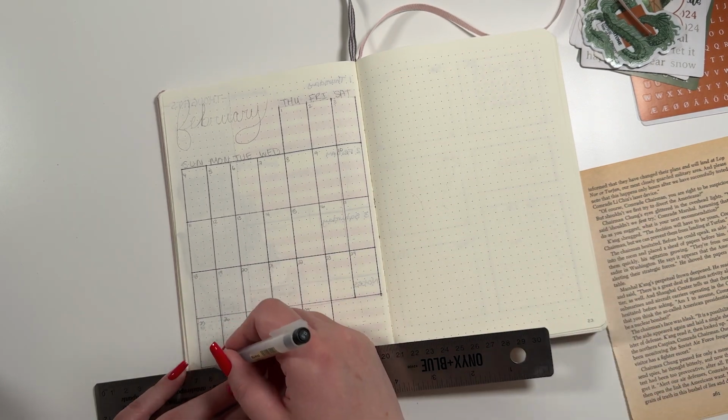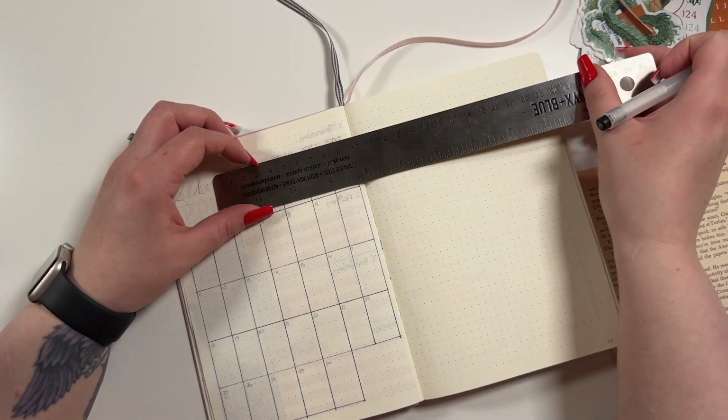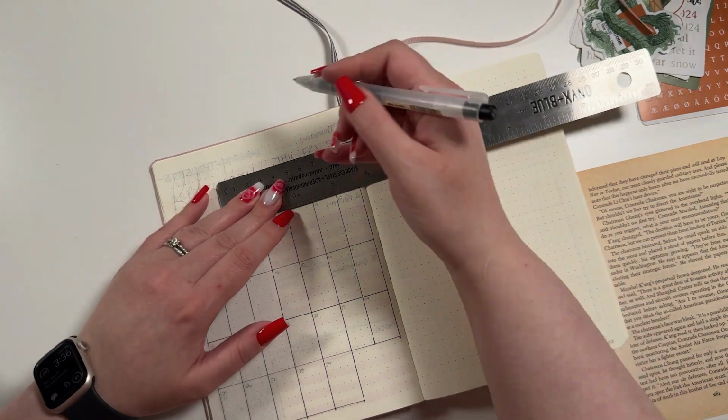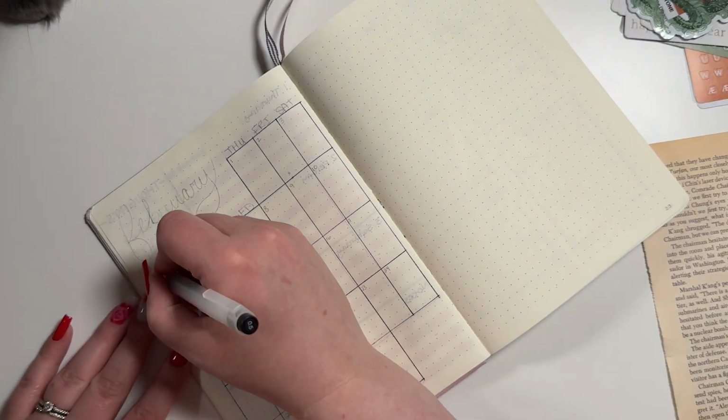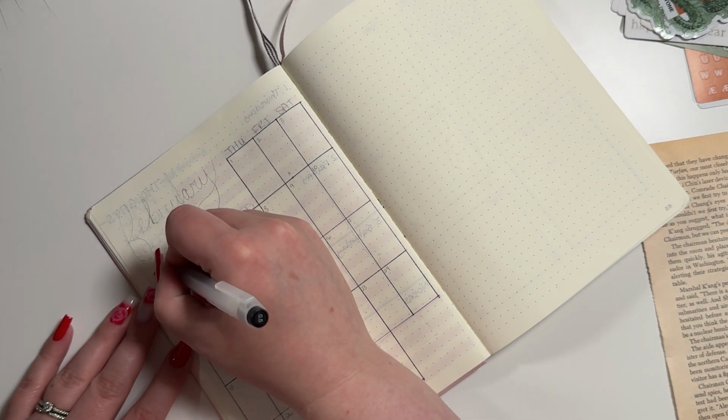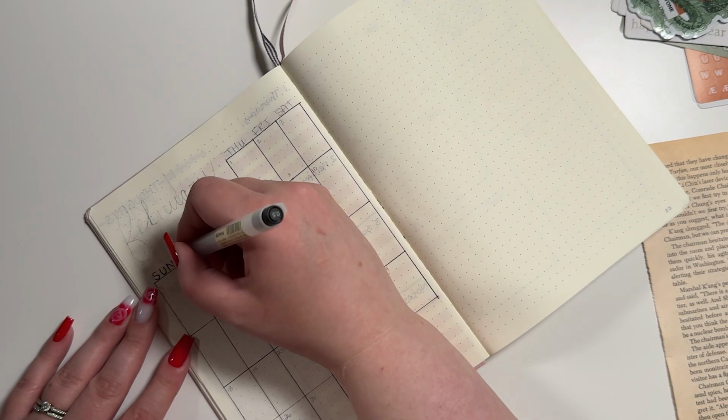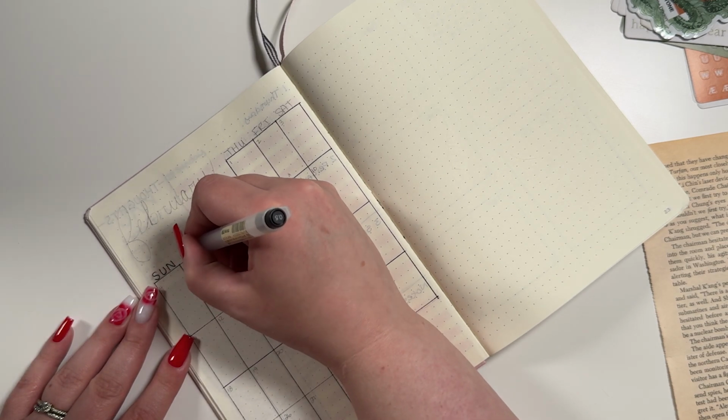So I thought I would try this in a single page layout. On the left-hand side, I've drawn out all of the boxes for my page, and on the right side, I am going to do a layout of just my February title page.